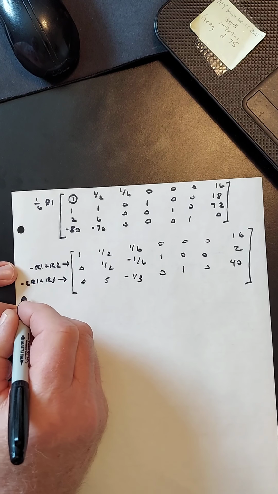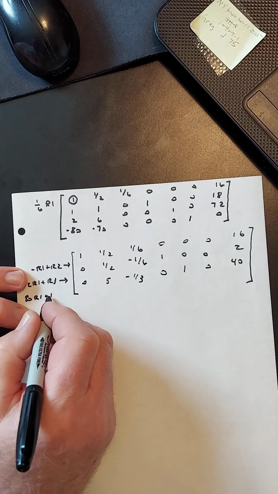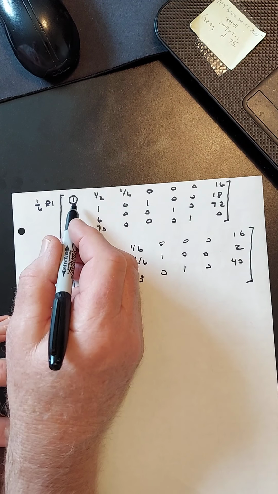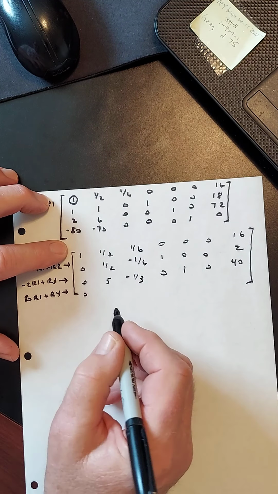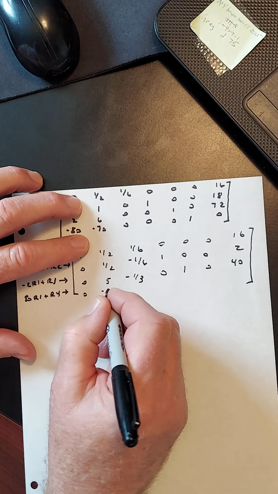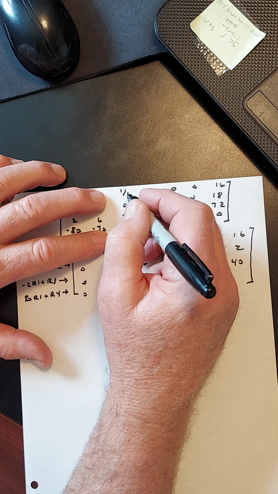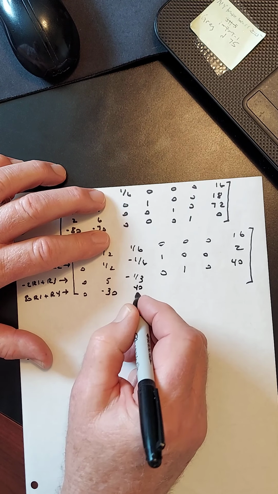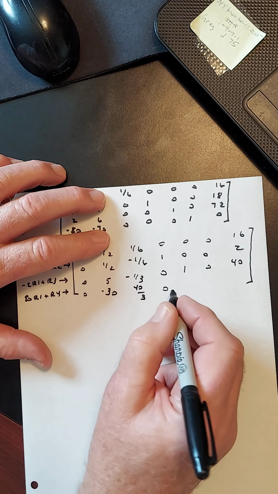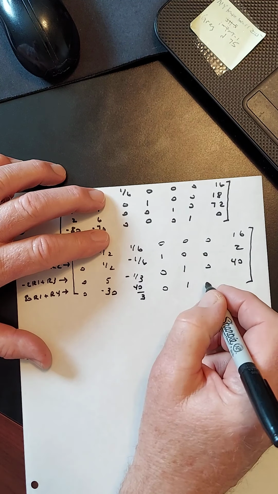And then the bottom row, we're going to take 80 times row 1 plus row 4. 80 times 1 is 80 plus negative 80 is 0. 80 times 1/2 would be 40. 40 plus negative 70 is negative 30. 80 times 1 over 6, that's 80 over 6, or 40 over 3. 80 times 0 is 0 plus 0 is 0. 80 times 0 is 0 plus 1 is 1. 80 times 0 is 0 plus 0 is 0.